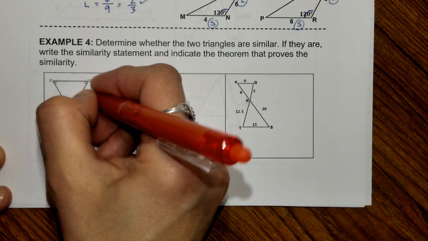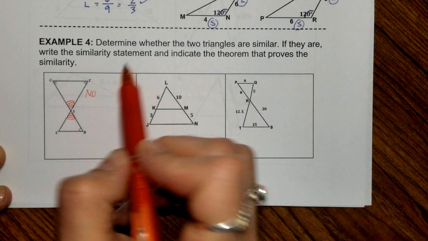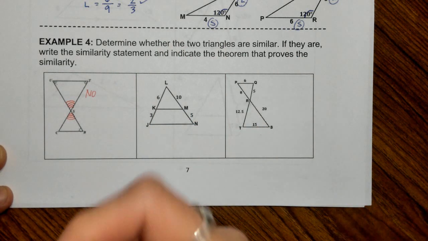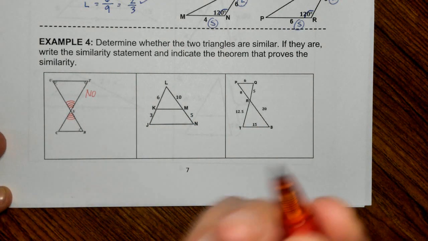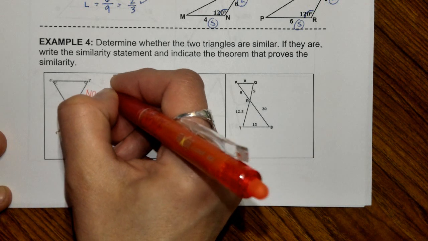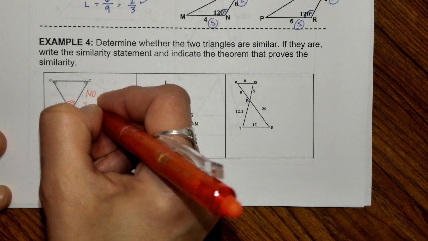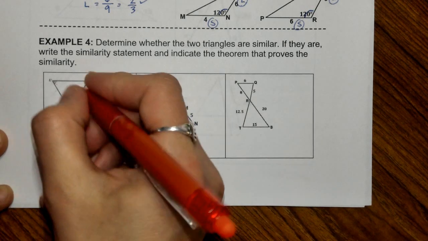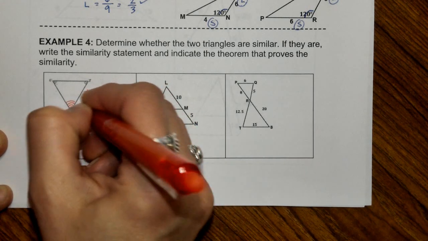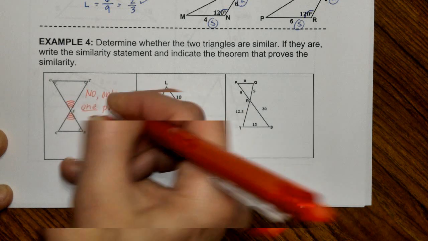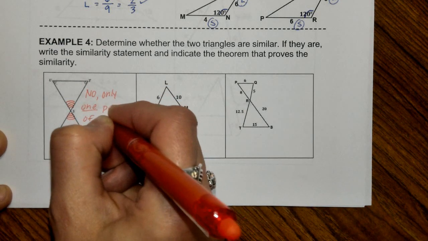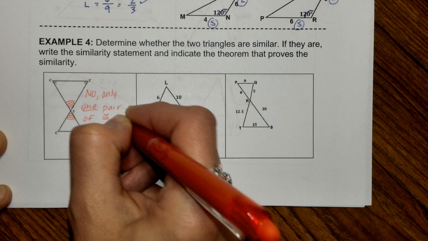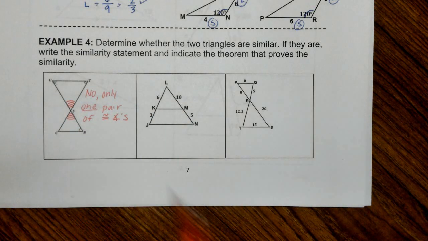So here, they're not going to be similar, and they want us to write the similar statement, indicate which theorem. Well, this one, they're not similar. We're going to say only 1 pair of congruent angles. I'm going to put my little symbols of congruent angles. Okay, so they are not similar.